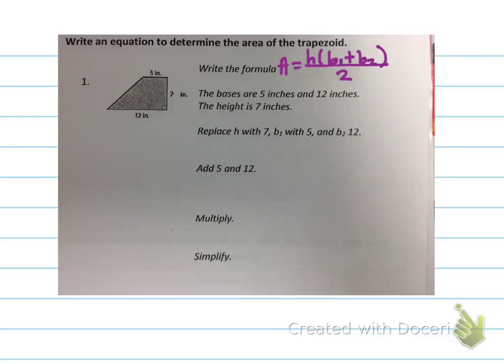So let's look. Here is our line that when it hits our base, it forms a right angle. So 7 inches is our height. Here are my two parallel lines, one right here and one right here. So this is B1 equals 5 inches and B2 equals 12 inches. So now we're going to plug in. We have area equals, we're going to replace H with 7, replace B1 with 5, plus B2 is 12, and all of that over 2.